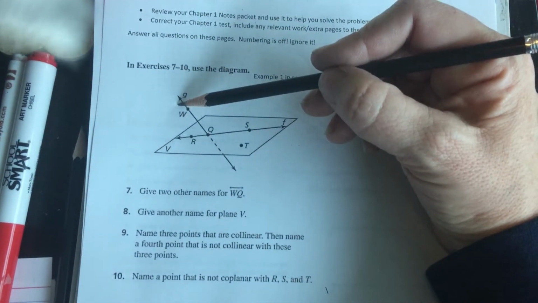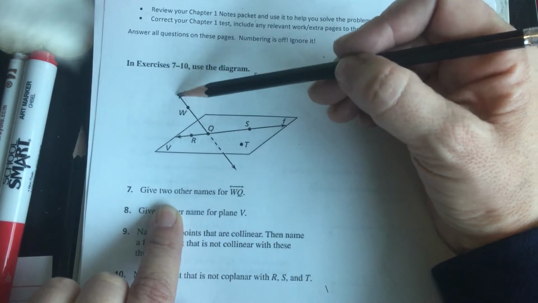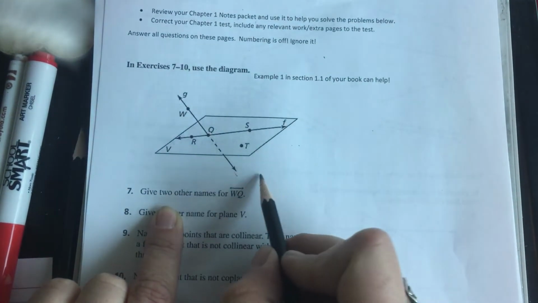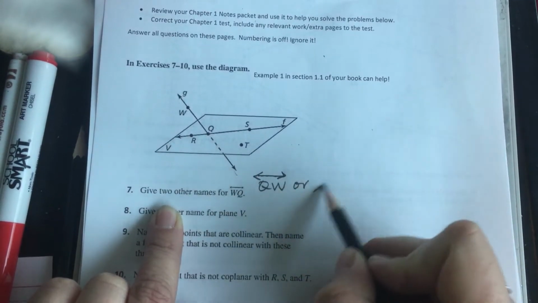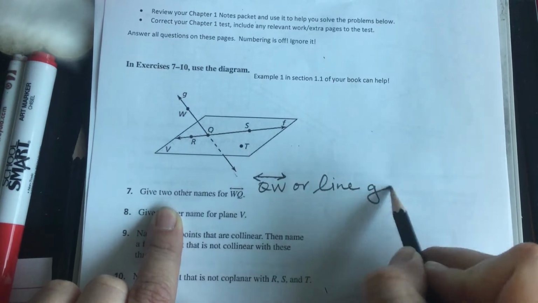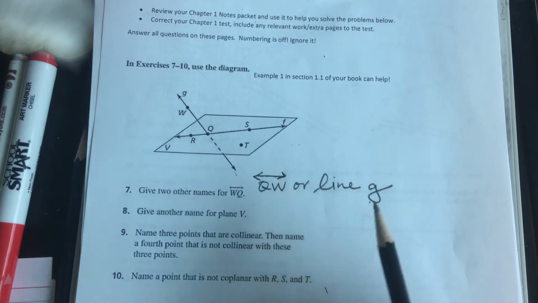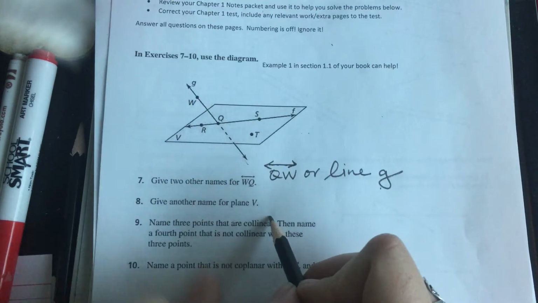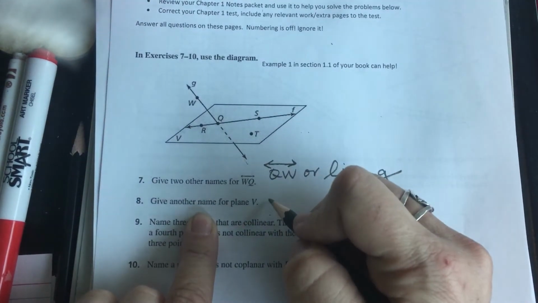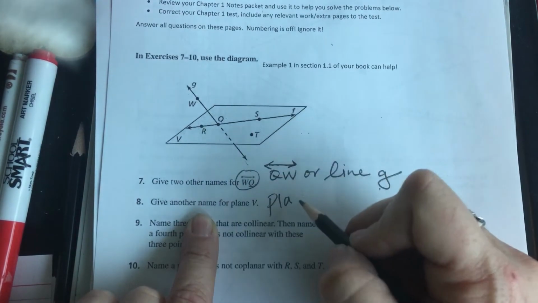What's another name for line WQ? Well, we could call it, it's kind of lame, but we could call it QW. Or line little g. Well, if you use a little letter, you use it by itself. No, it needs another name for the line.